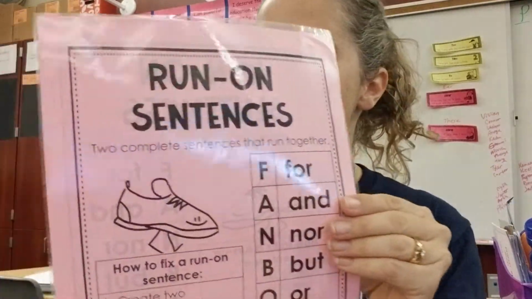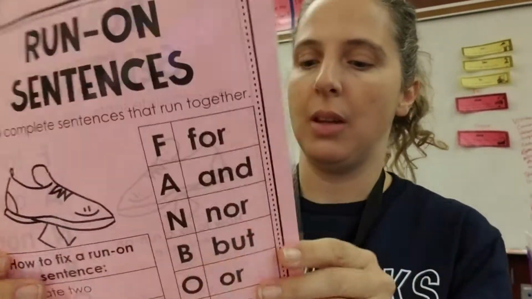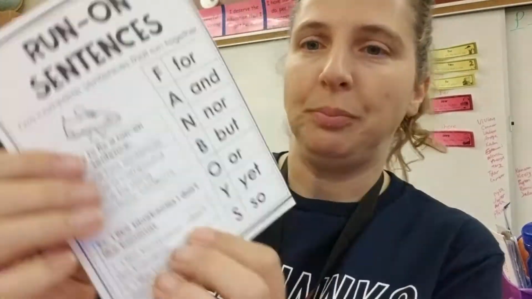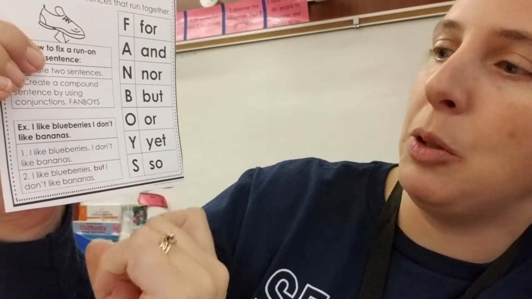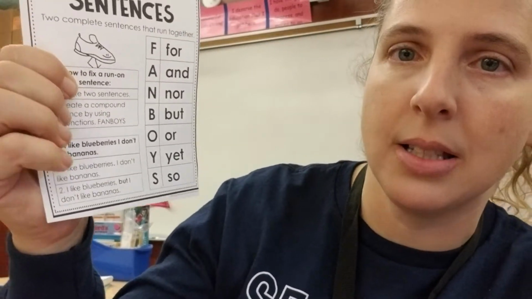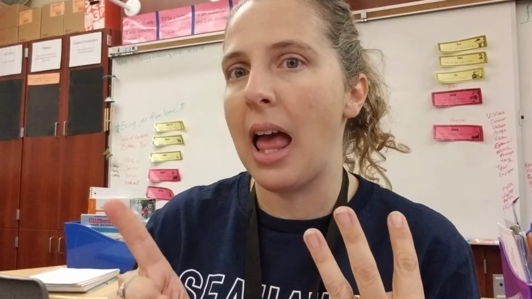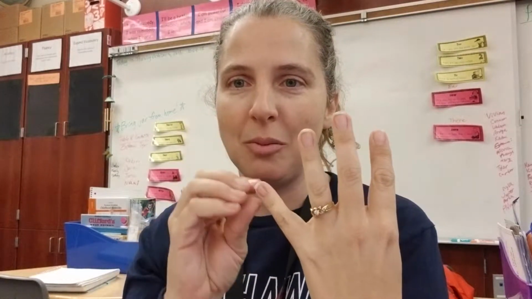So a sentence like, I use this one. I like blueberries. I don't like bananas. They just keep going. It might say, I went to the park, I saw my friend, I went on the slide, and then my dad came to pick me up. All together put into one sentence with one period. But there's 4 sentences there.